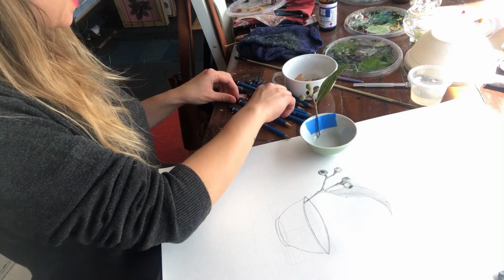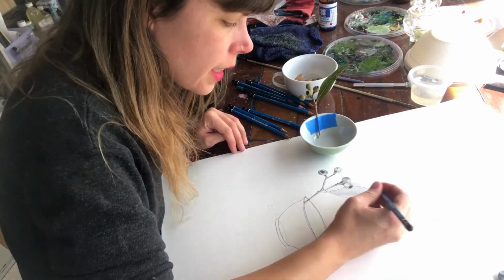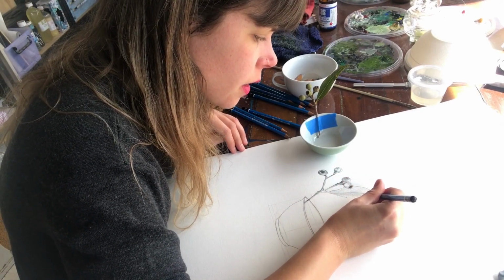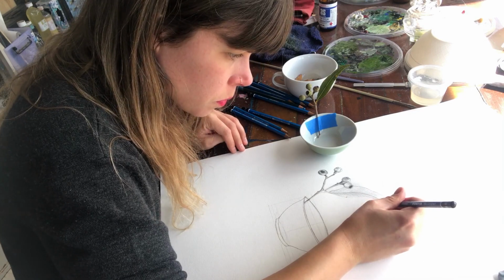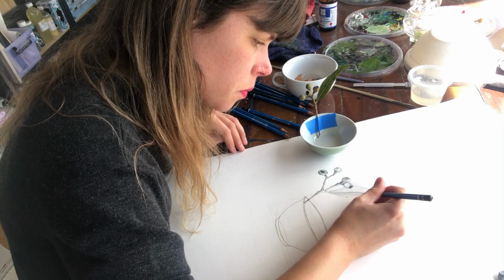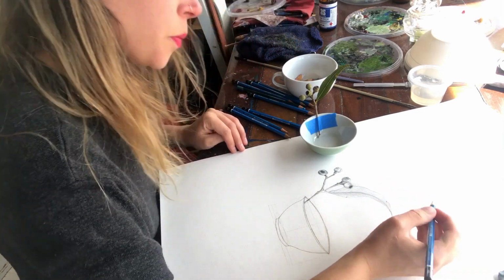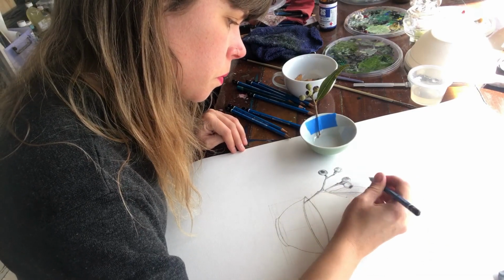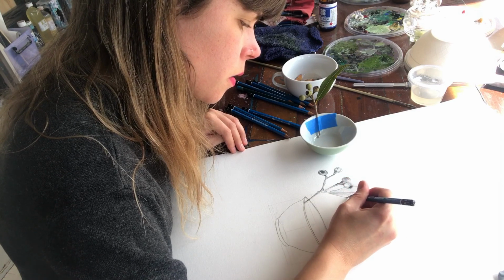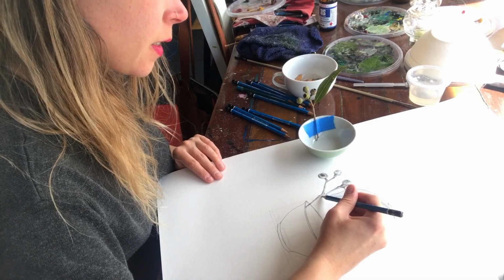And then I need to come back and use the HB just to highlight this stem a bit more because it is a prominent feature of the leaf. Making sure my edges are nice and crisp, and honouring those irregularities.